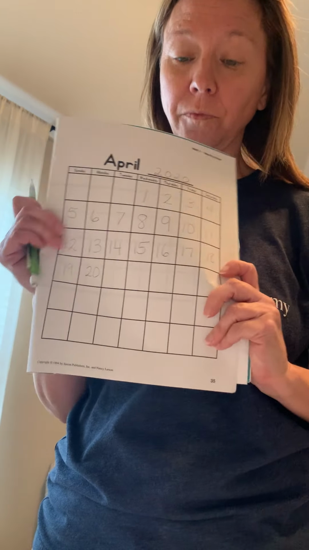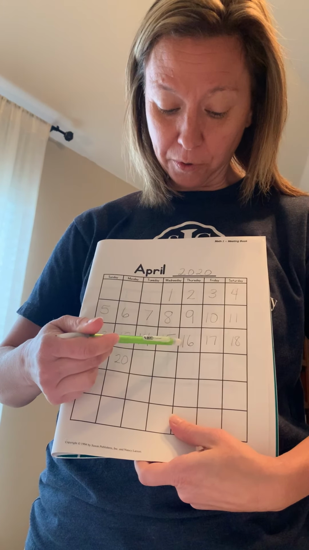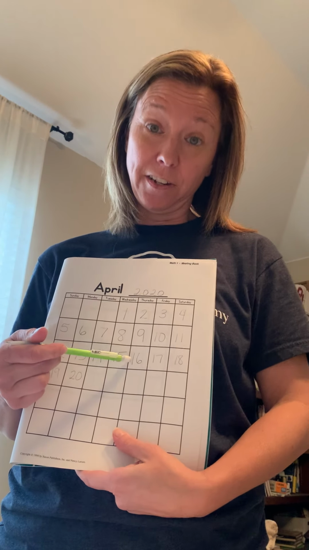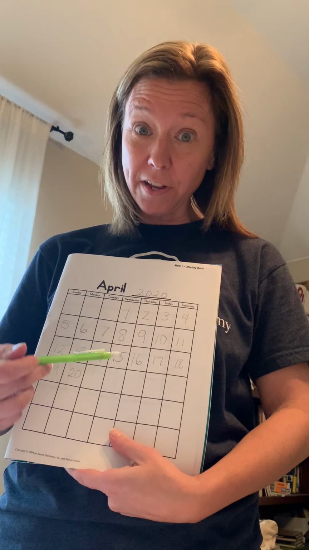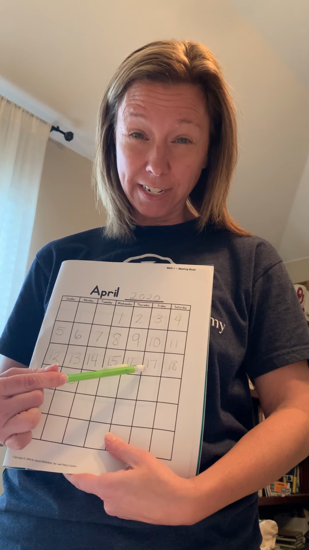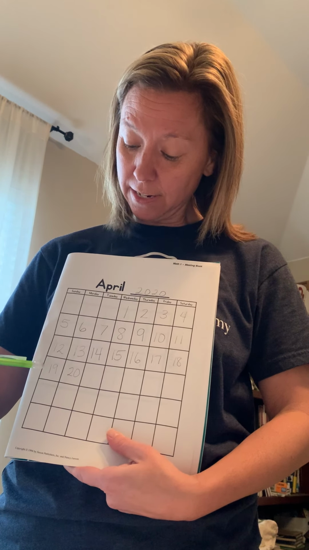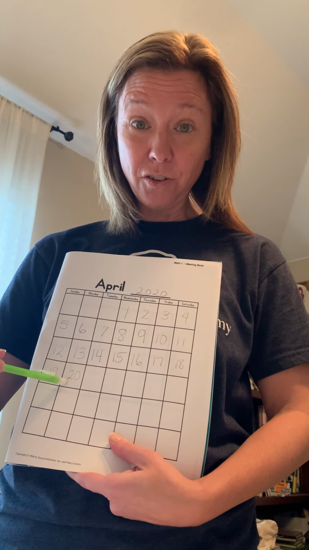So you can go ahead and grab your math meeting book. We're going to open to our April calendar. Let's see here. And it's Monday, so we need to catch up. Remember, we always have to fill in from Friday, Saturday, Sunday, and now today. So if you look in on your April calendar, you should have April 16th, because that was Thursday's lesson. So go ahead and let's fill in our next boxes. Next we have April 17th, 18th, 19th, and 20th.